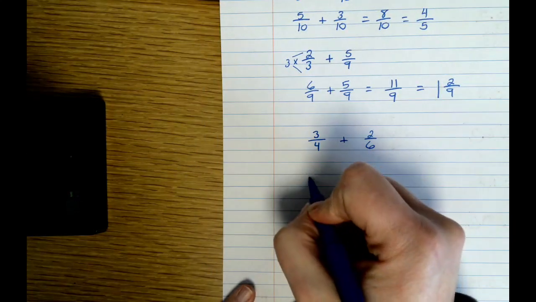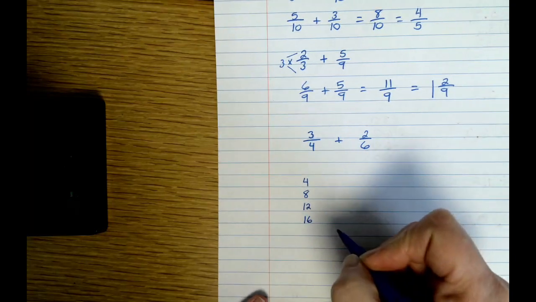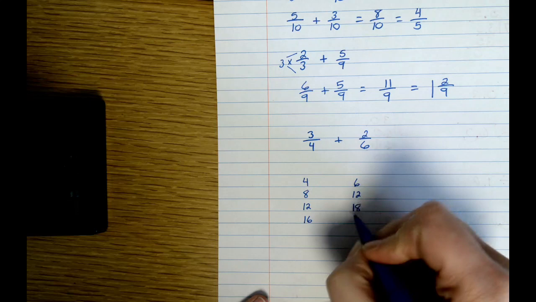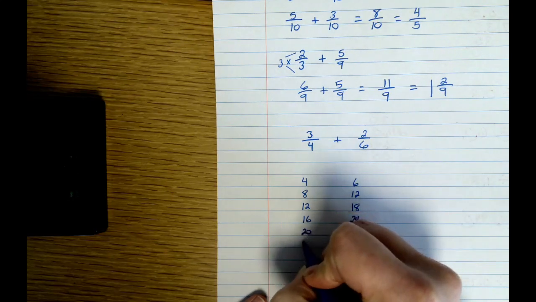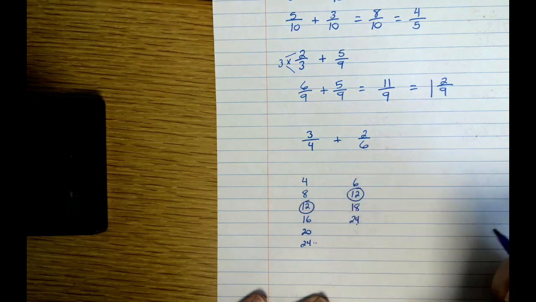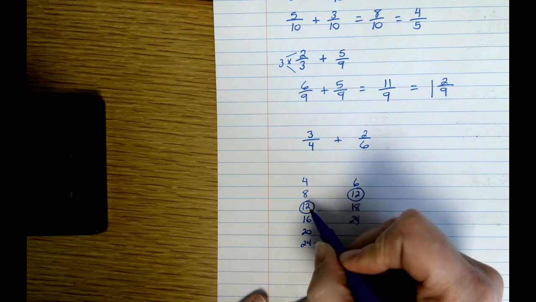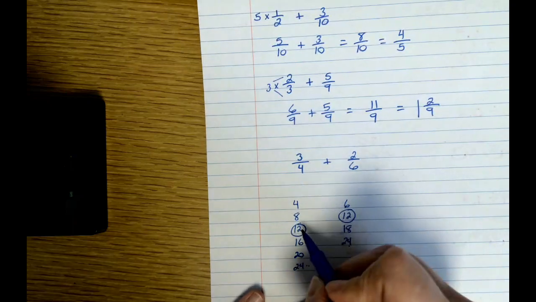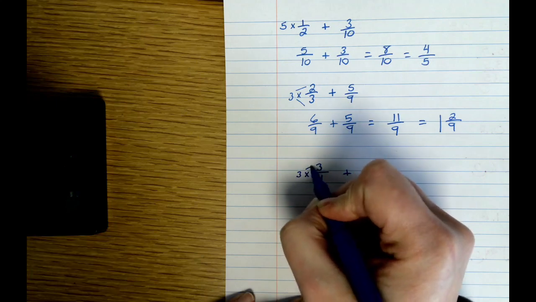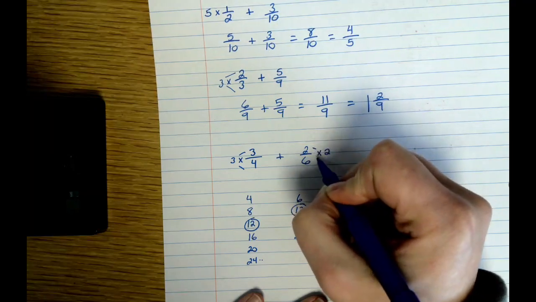But there is a smaller number that both 4 and 6 make. So for example, 4 can make 4, 8, 12, 16, so on and so on. 6 can make 6, 12, 18. If I kept going, I would get 24. Kept going on this one, 20, 24. So they do both make 24. But look, they also both make 12. And that's smaller than 24. So whenever possible, try and get the smallest number they can both make. So let's go with the 12s. In order to turn this side into 12ths, I would have to multiply by 3 for top and bottom. In order to turn this side into 12ths, I would have to multiply by 2, top and bottom.